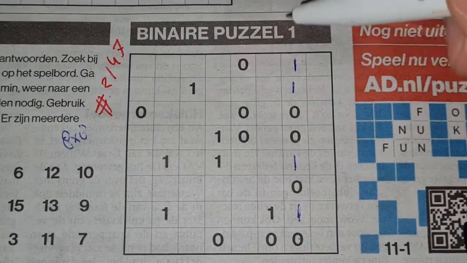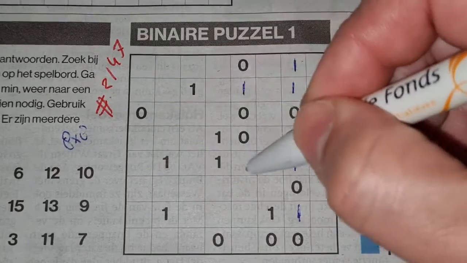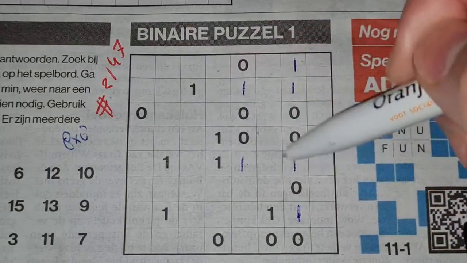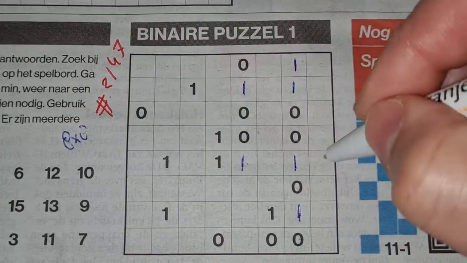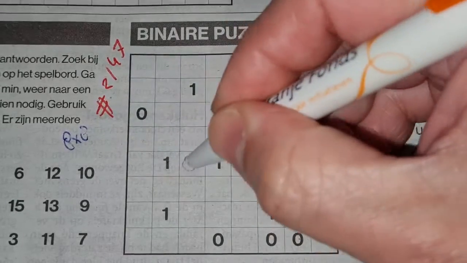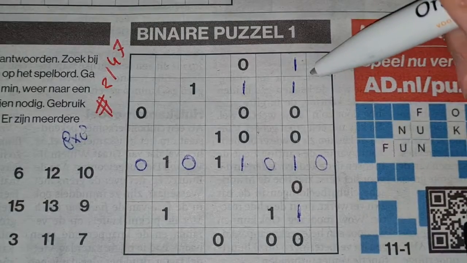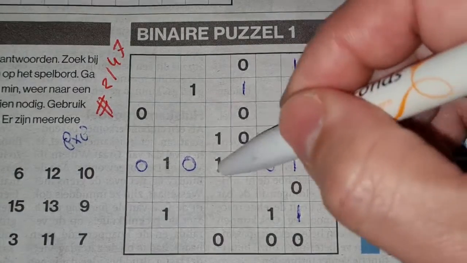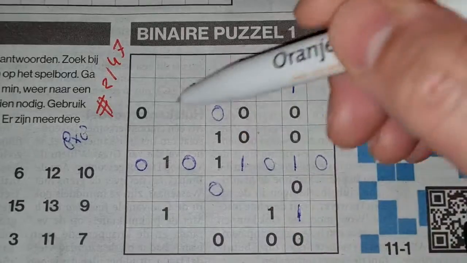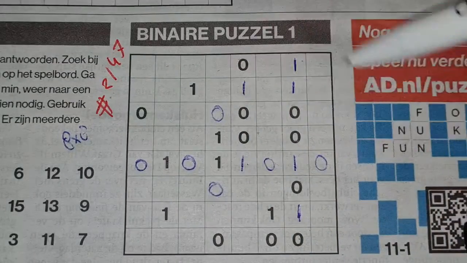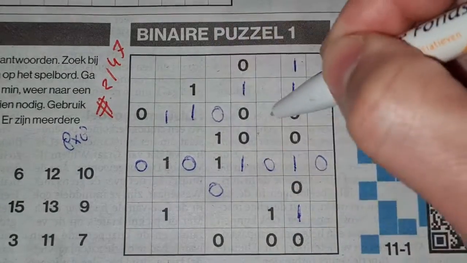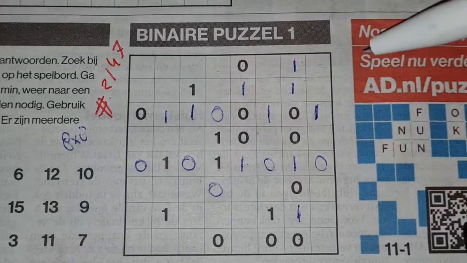Double 0, here 1, there 1. Now we have 4 1s in this row, so the rest are 0s. Double 1, here a 0, there no. Now we have 4 0s, so the rest are 1s.